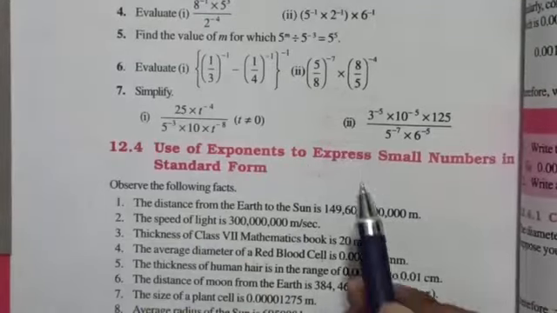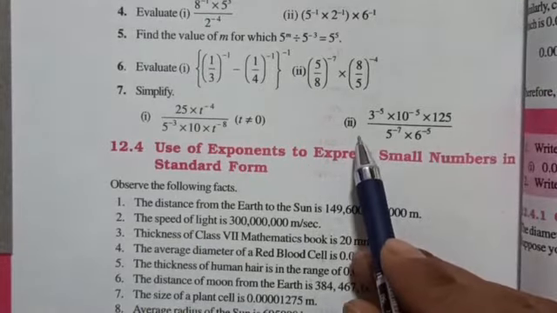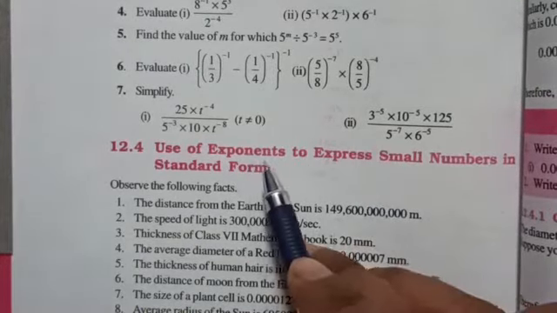Next question is Roman number 2. This Roman number 2 is same as Roman number 1. So you try this Roman number 2.